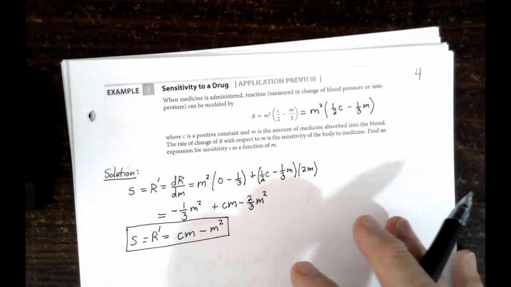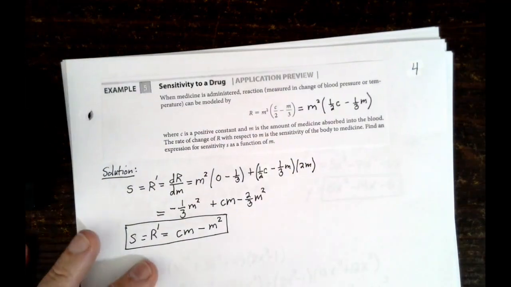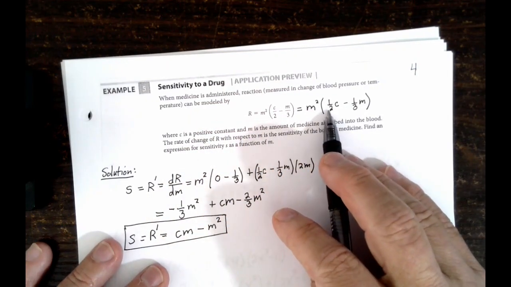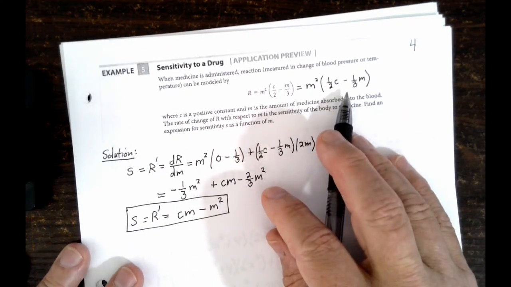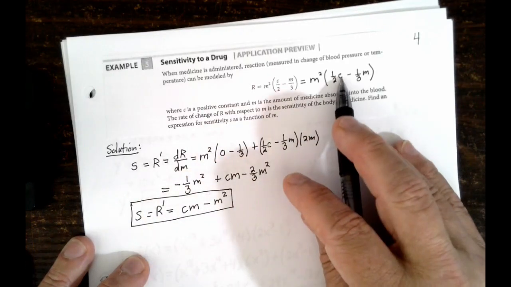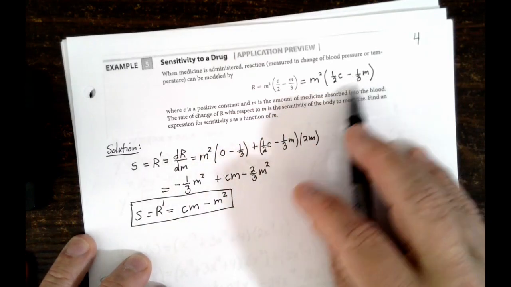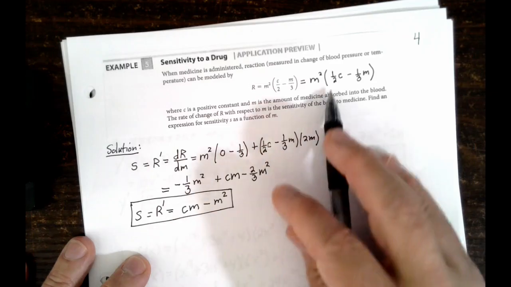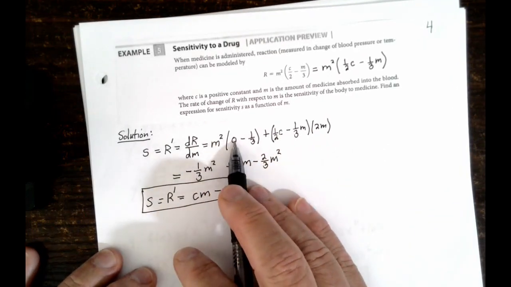Number 5, sensitivity to a drug. Keep in mind C here is a constant, M is your variable. So M squared times C over 2 minus M over 3 is really M squared times (1/2 C minus 1/3 M). Makes it a little easier to take the derivative at that point. So the derivative is the first function times the derivative of the second, and the derivative of the second, that's a constant, so its derivative is 0. And the derivative of 1/3 M is just 1/3, plus the second function, untouched, times the derivative of the first, which is just 2M.